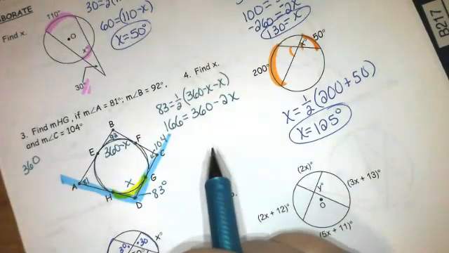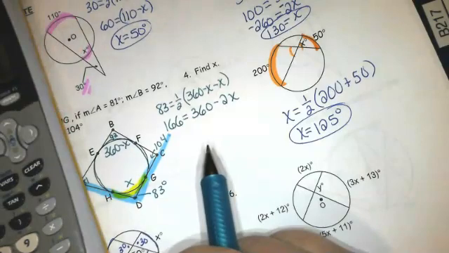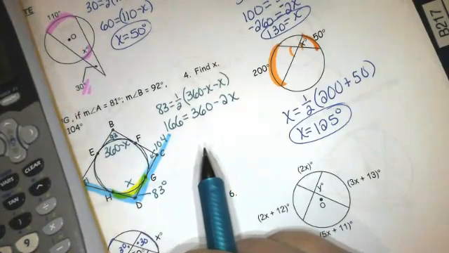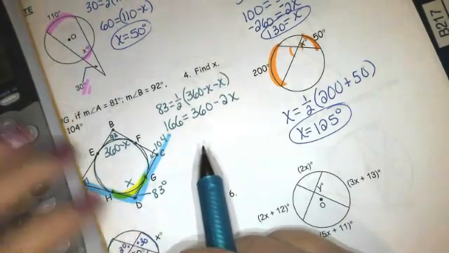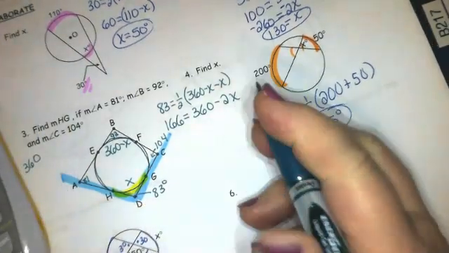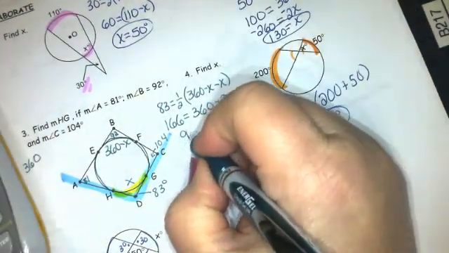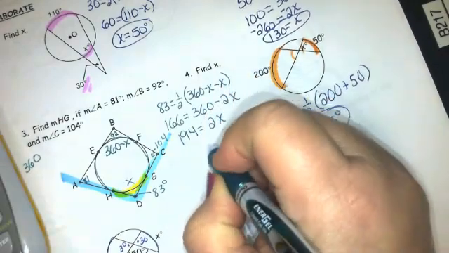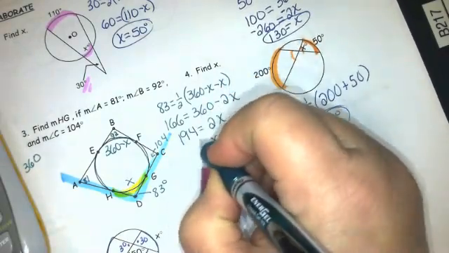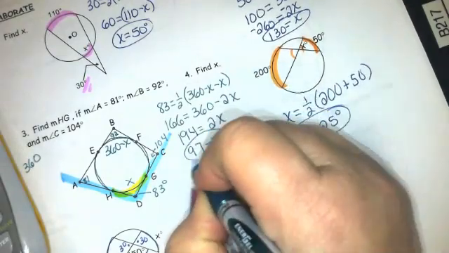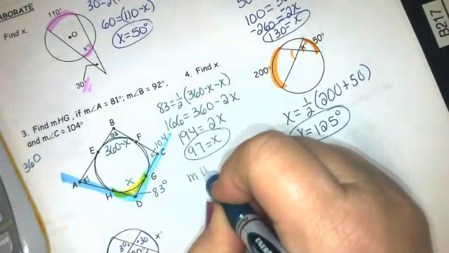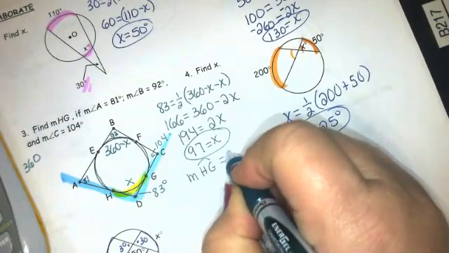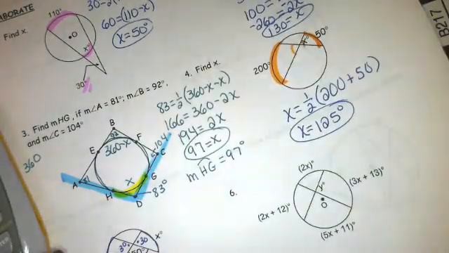And we solve it, and what should we get? 194 equals 2x. And from that, I get x equals 97. So the measure of arc HG is 97 degrees. That's kind of a tricky one.